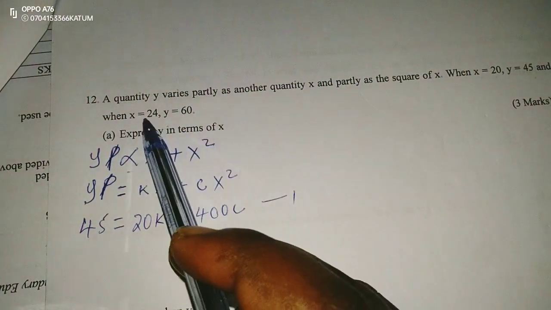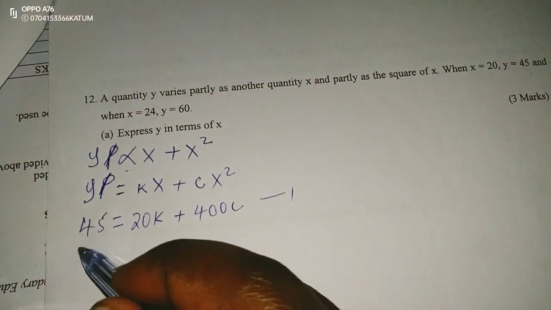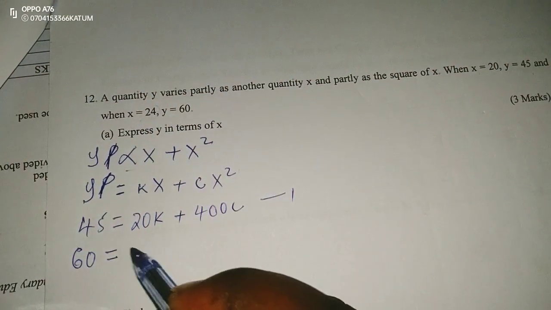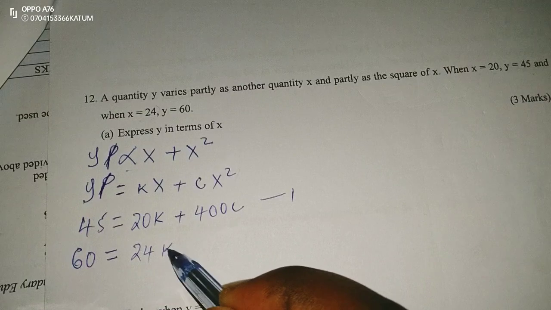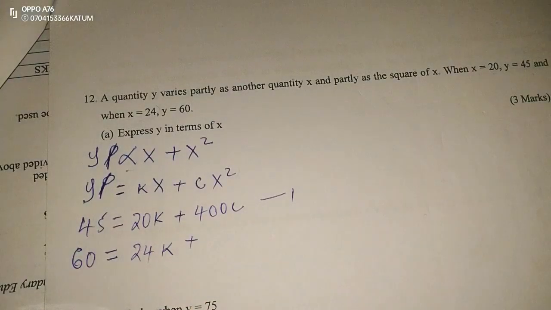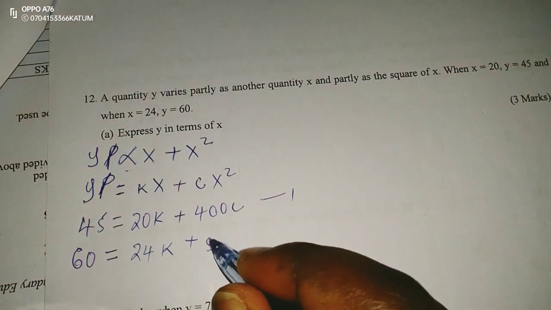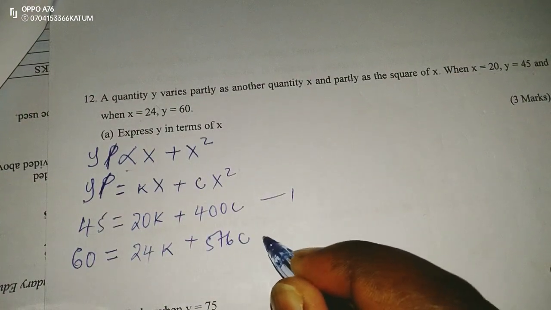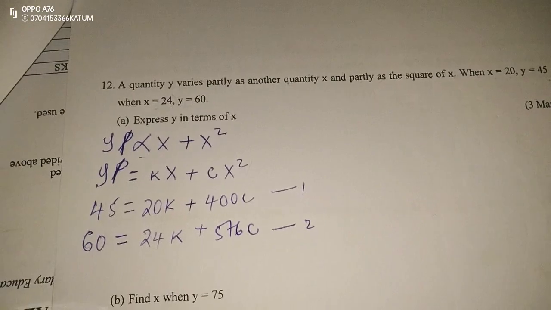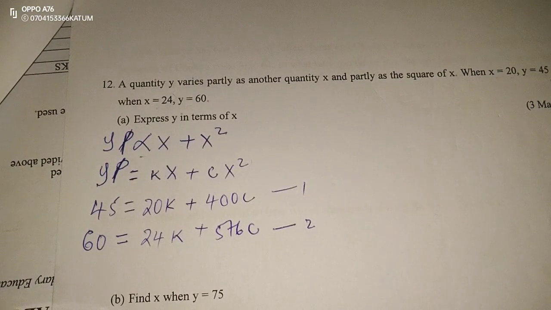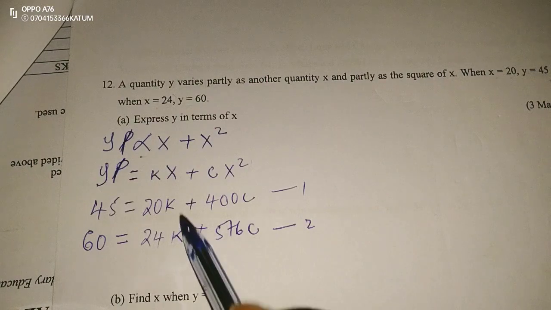Then we are also told when x is 24, y is 60. So y is 60 when x is 24: 24k plus, when we take 24 and square, we shall get 576c, the second equation.